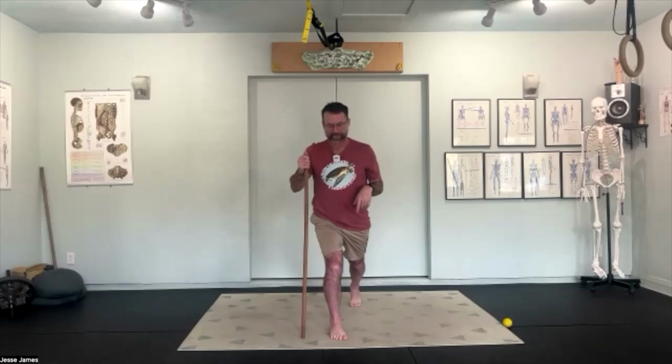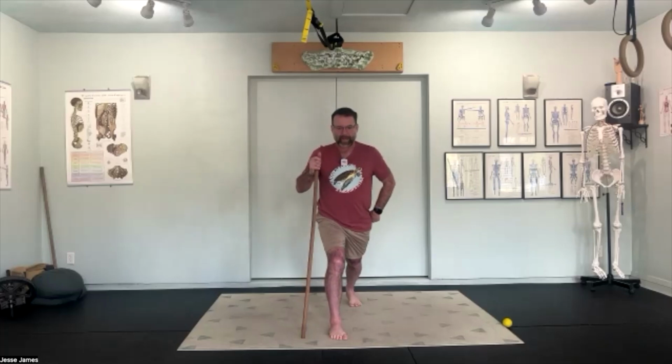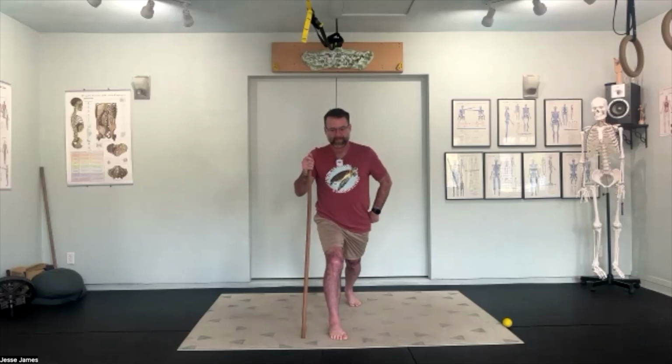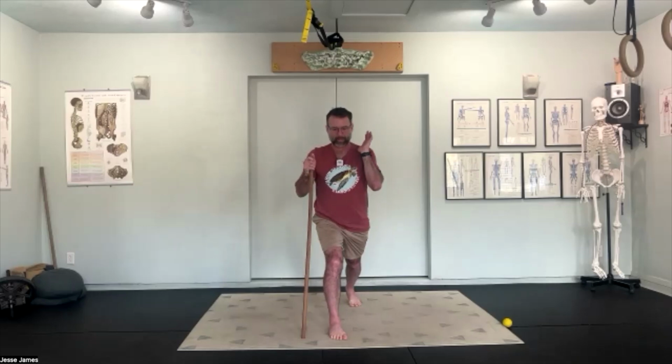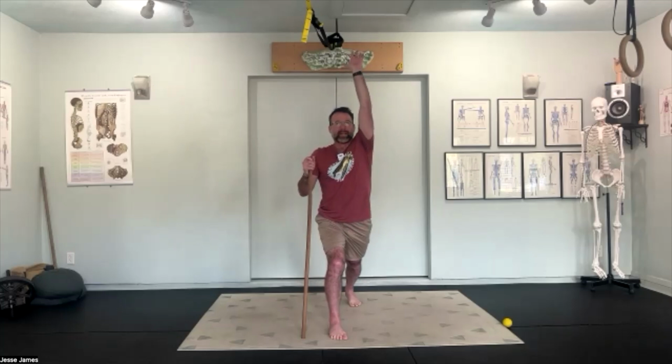So nice long step back, keep that weight on the front leg. Start with that reaching the heel back, actively straightening the knee. Then we'll bend, let the knee soften as we plant the foot. And on the next one, as we extend and reach that heel, adding in our reach with our hand.